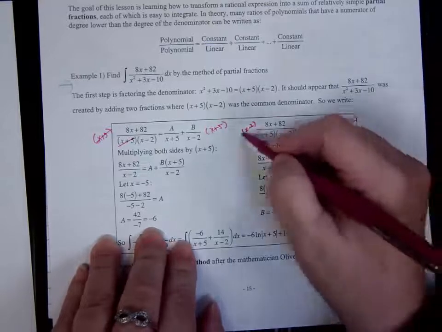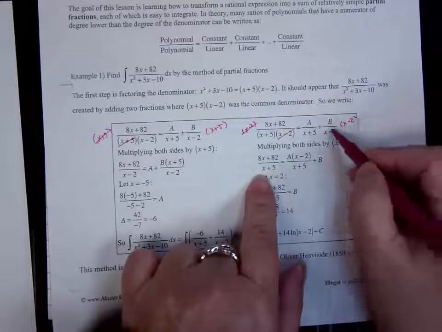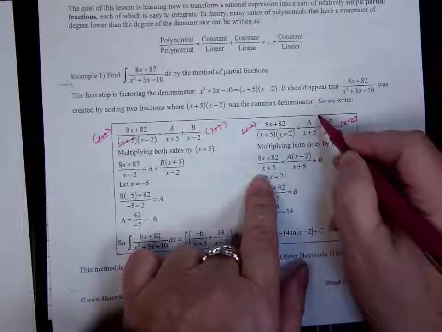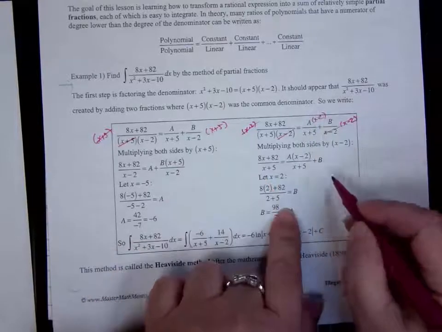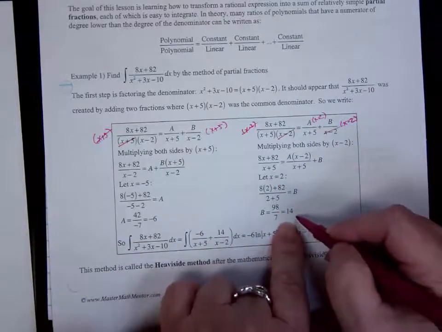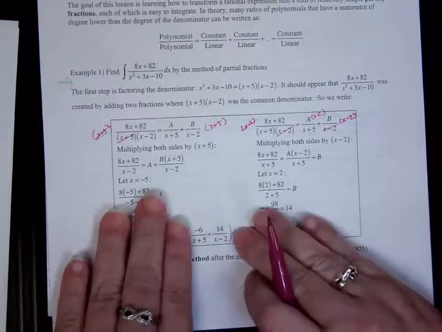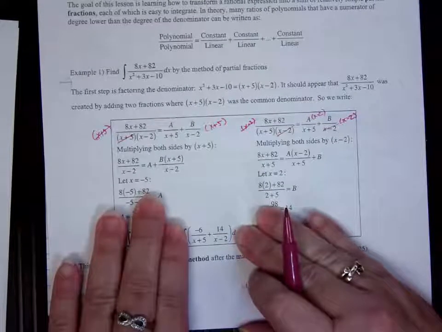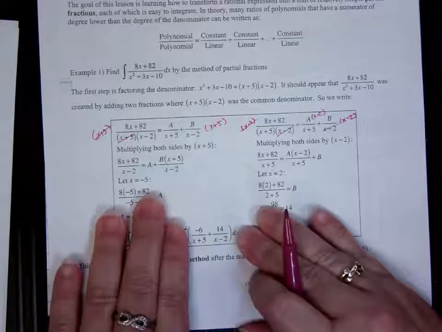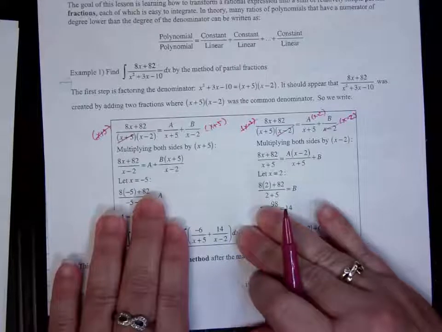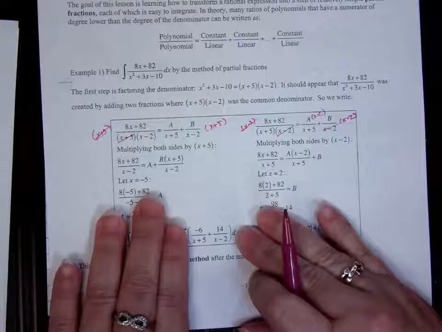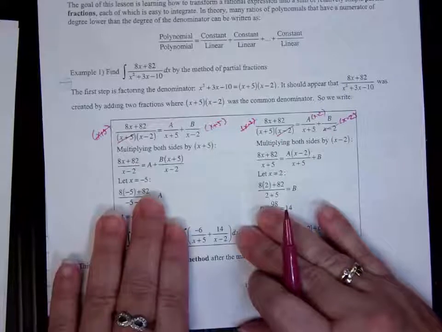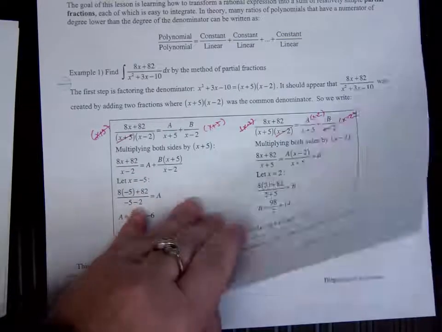And those cross out, it leaves you this. Those cross out, it leaves an x minus 2 on top here. You plug in 2 and you find the b, and then you can create your two separate fractions right there. But it's so much writing. And so there's a much easier way to do this that I'm about to show you. So I just kind of wanted to show that this was the hard way, and now we're going to go to the easy way. So please turn to the back of this page.